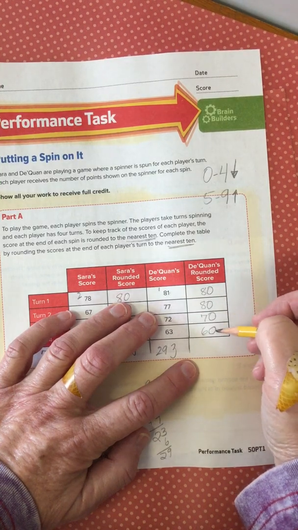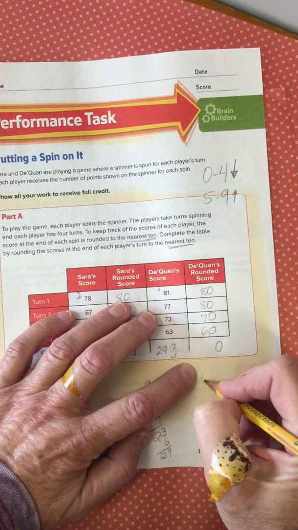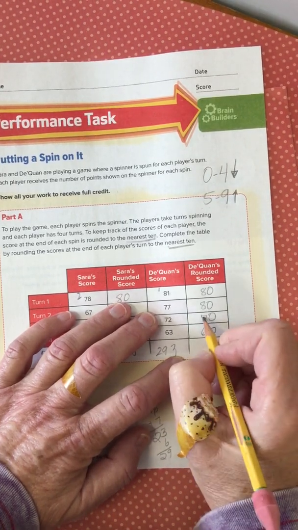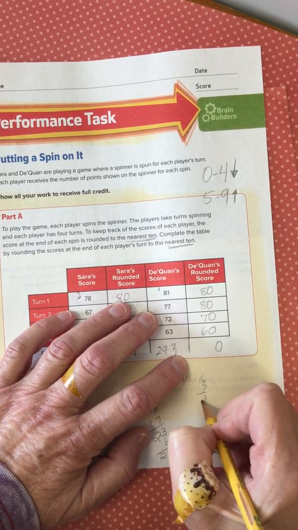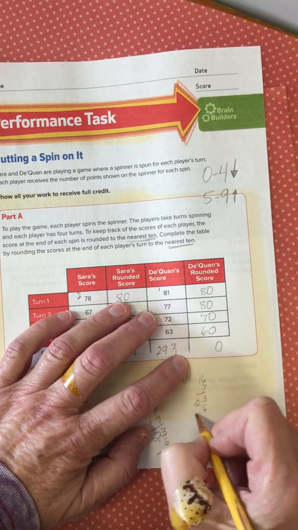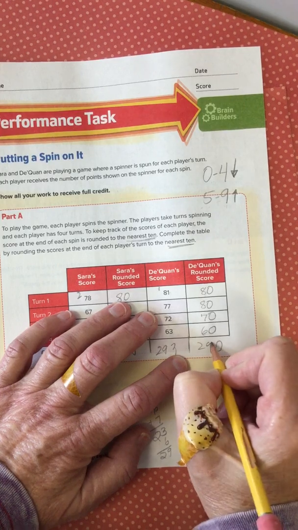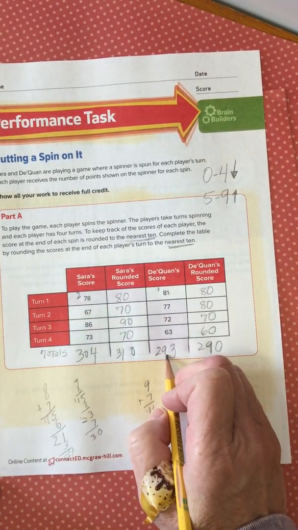So now his last column of rounding. 0 plus 0 plus 0 plus 0. Oh, 0. 8 and 8, 16, right? So 16 plus 7, that would be 23, and 6 more, 29. Okay, so his rounded score is 290, and his actual score was 293.